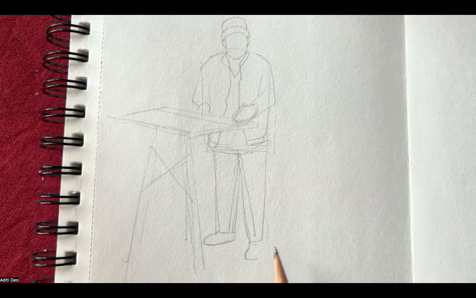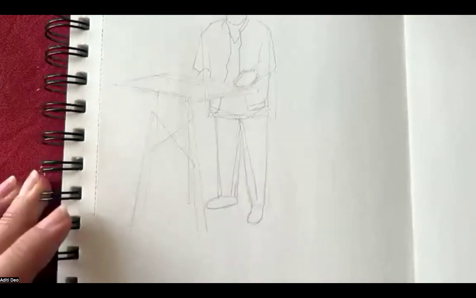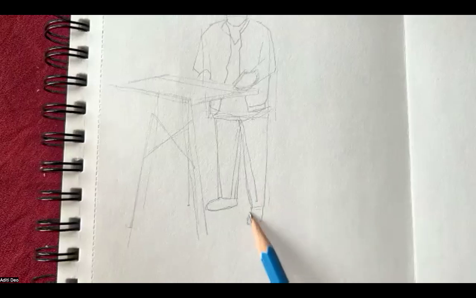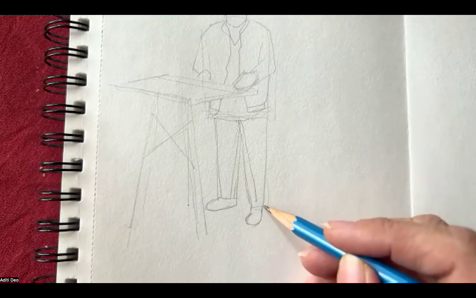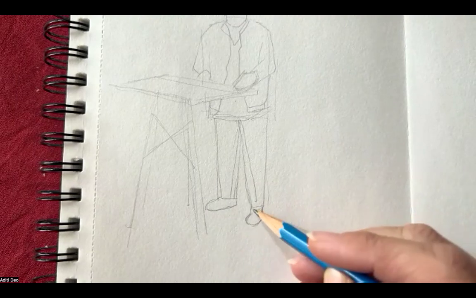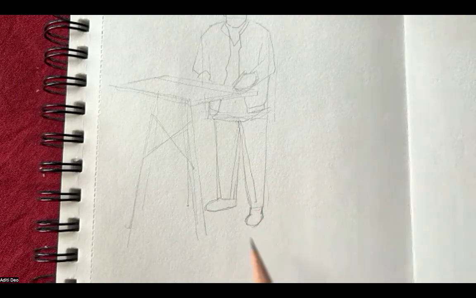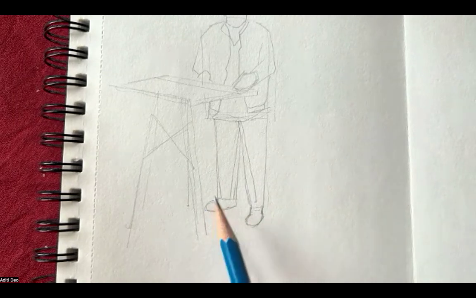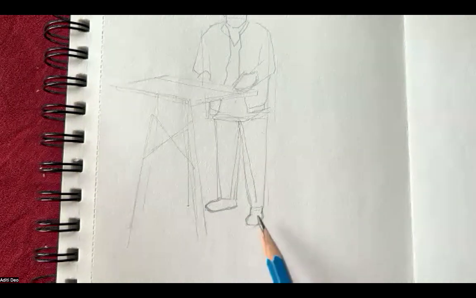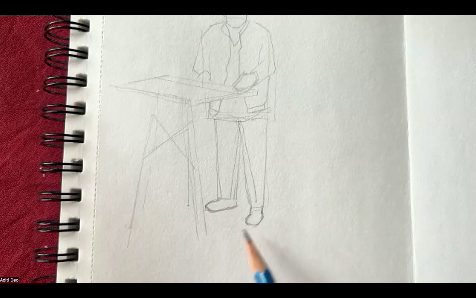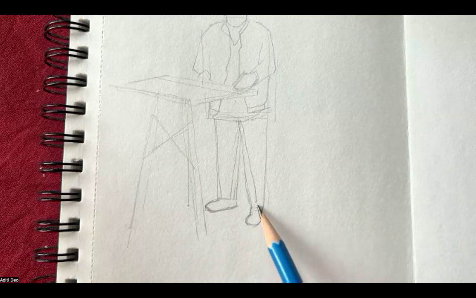So when drawing shoes, how do you make the shoes not look like stumps? That is always the question. The shoes will not look like stumps if you create some shapes like these. I don't even know how to explain it. It should not look like a boxing glove at the end.